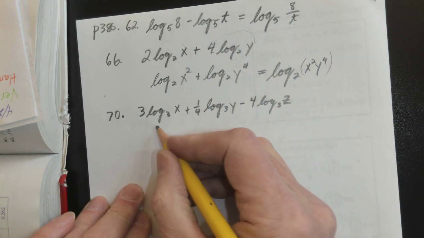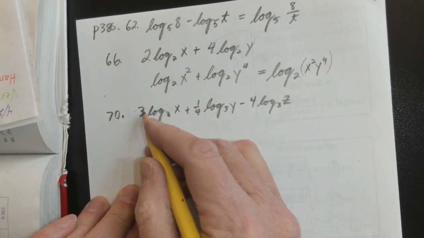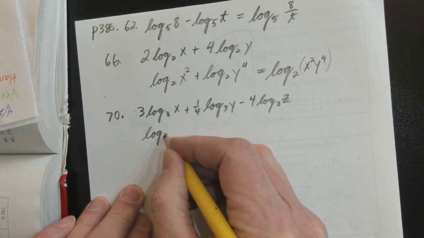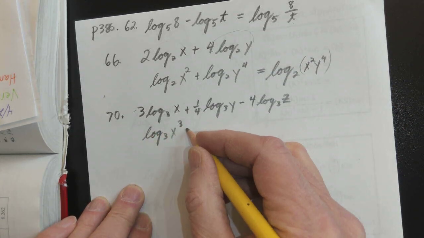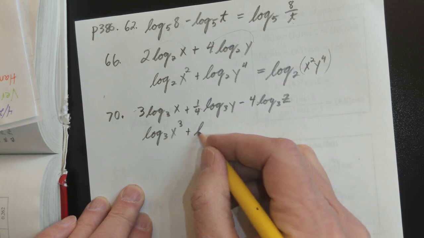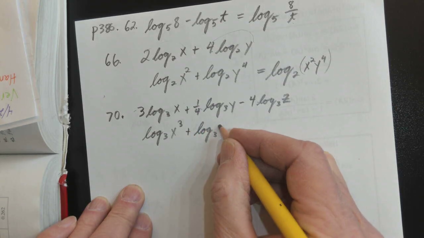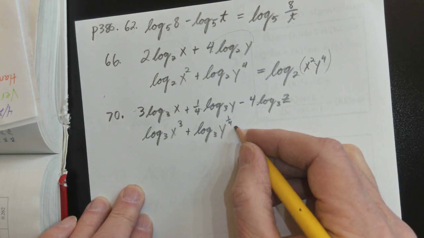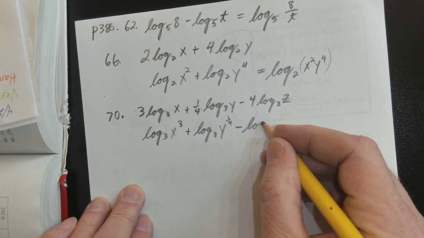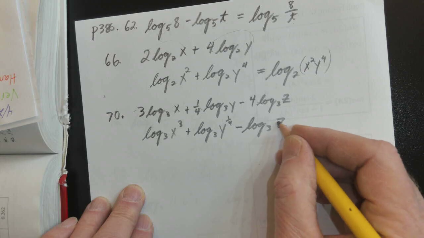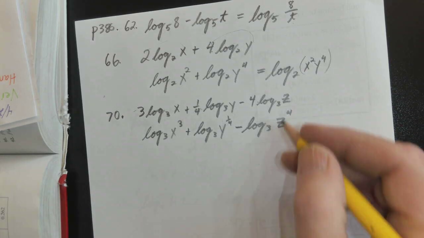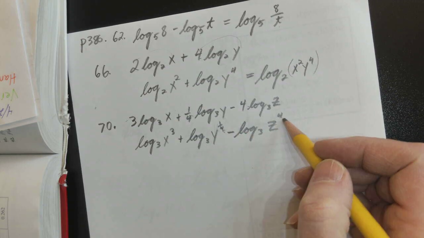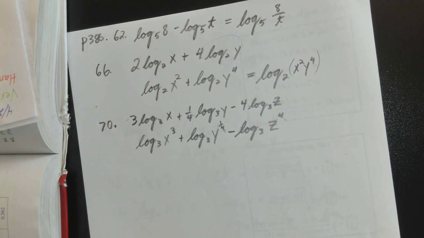It's all log base 3s, but let's get the powers so there's no multiplying of them. Right, log base 3 of x cubed plus log base 3 of y to the power of 1/4 minus log base 3 of z to the power of 4. I'm not saying to the 4th power because I've never even considered before how that can get misinterpreted.